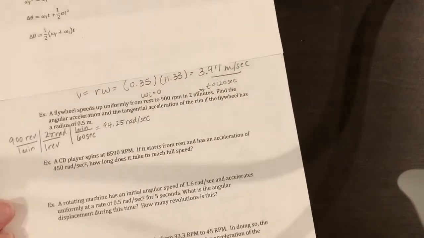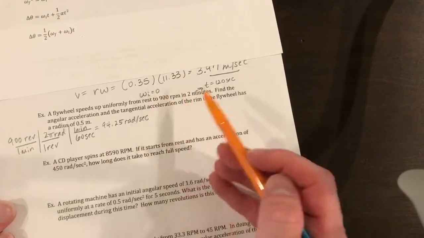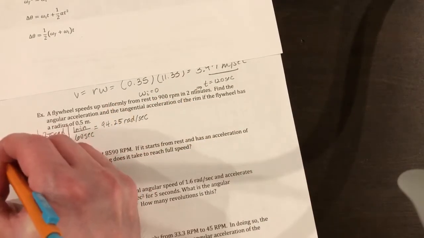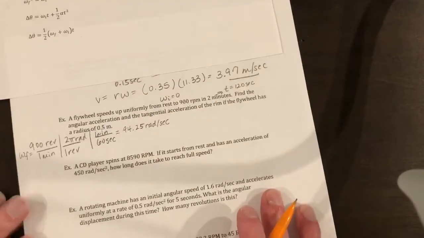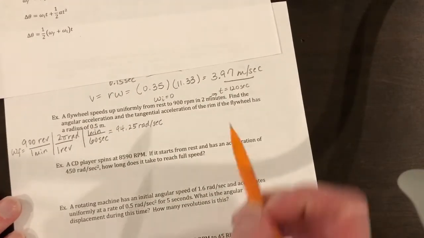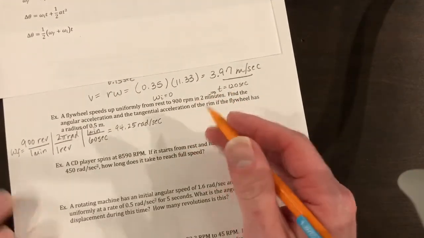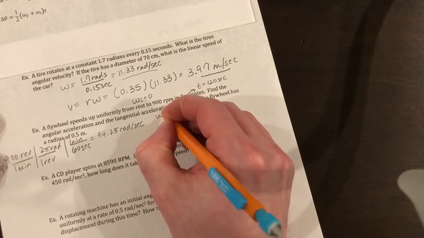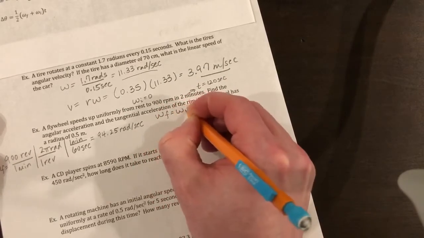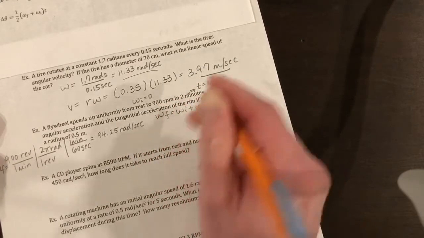Okay, now, so we have omega I, omega final. You have your time. So we can find our acceleration by using the first formula up here. Okay, so omega final is equal to omega initial plus alpha t.